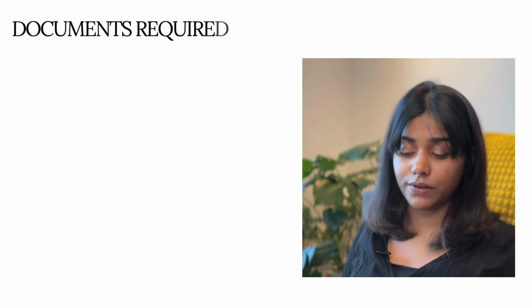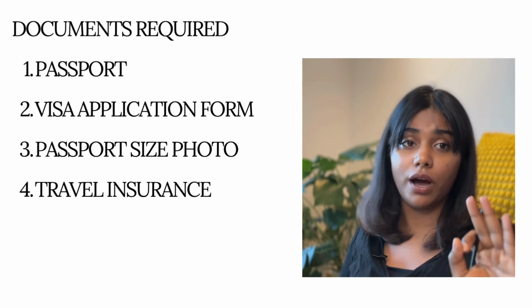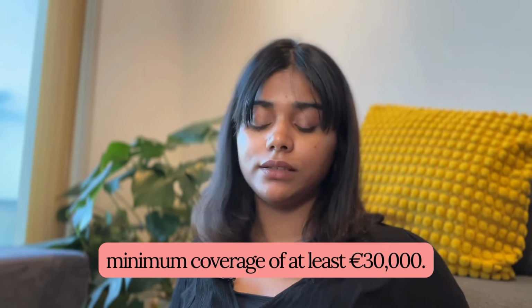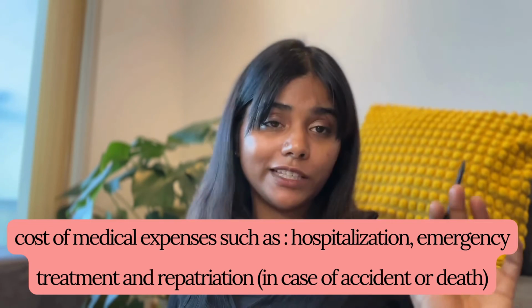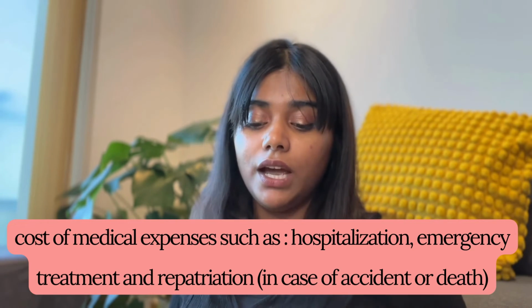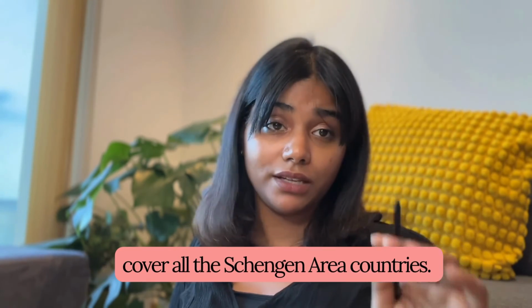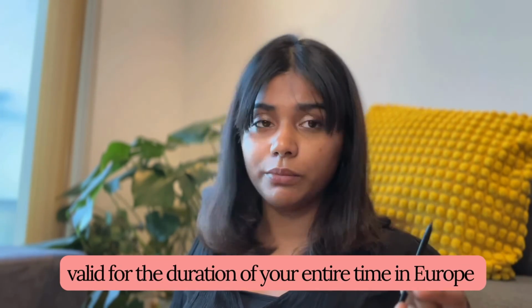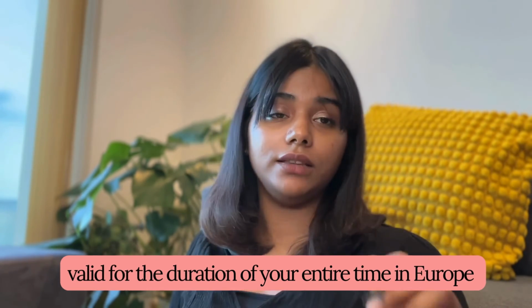Next is the travel insurance. Travel insurance is mandatory, and it has got 3 specific criteria that you have to look into. First is that they guarantee minimum coverage for at least 30,000 euros in medical expenses. Second is cover any expenses that might arise in connection with the repatriation for medical reasons, and cover you in all the member states of the Schengen area. It's the most important one. And there is a fourth one. Sorry, I forgot to mention that. So cover you during the entire duration of your trip and stay in the Schengen zone.